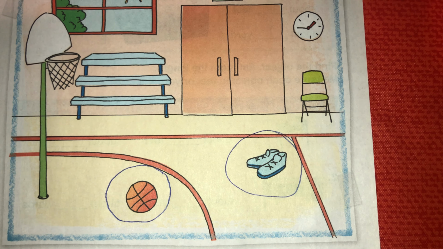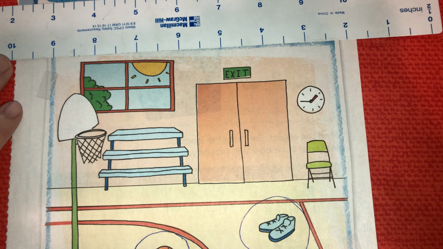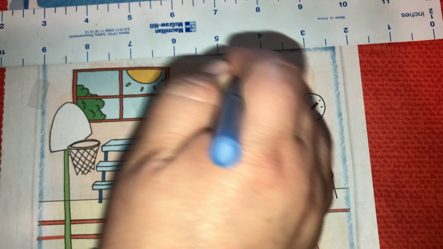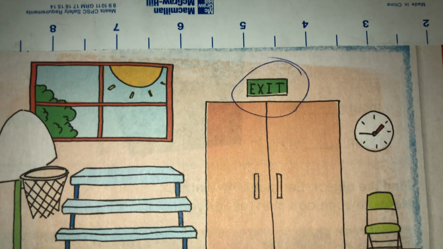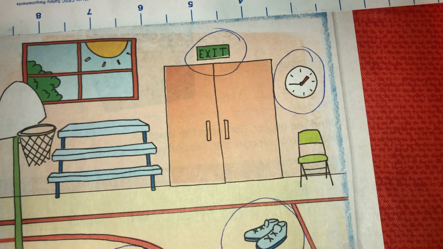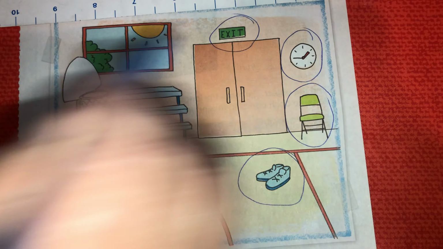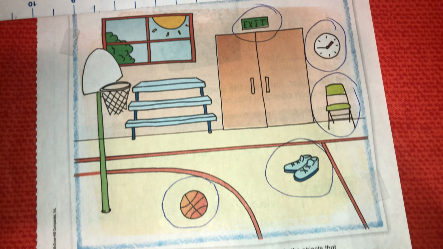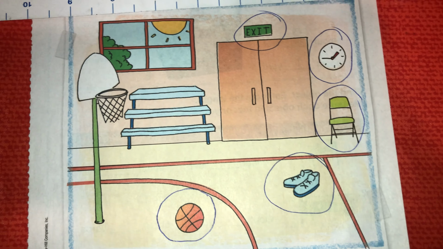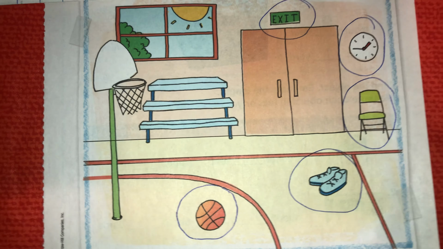What else can I measure with an inch ruler? How about this sign? Yeah, that's not too big. And perhaps the clock. Okay, so do you see anything else there? Maybe the chair. We can measure how tall the chair is or how wide the chair is. So those are the objects that I would measure with an inch ruler.